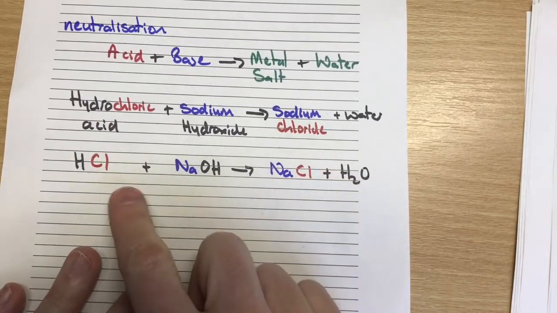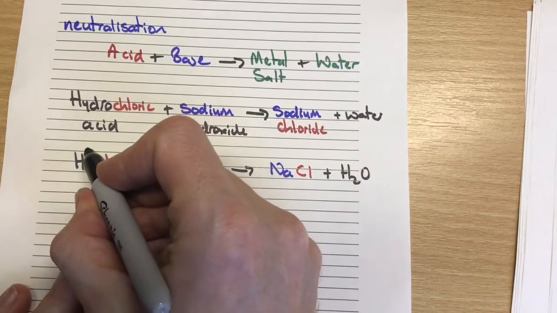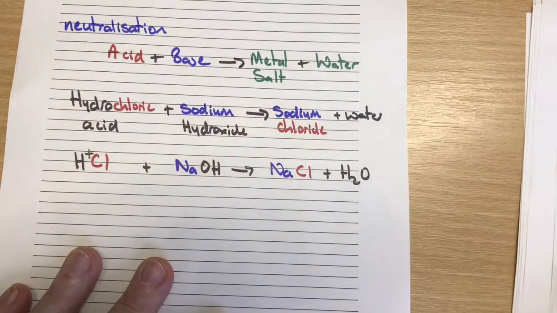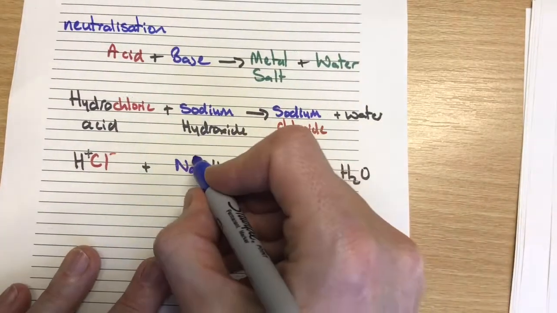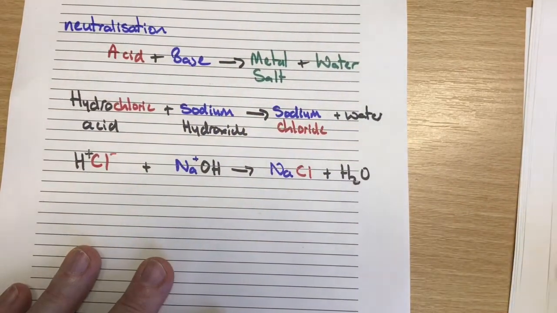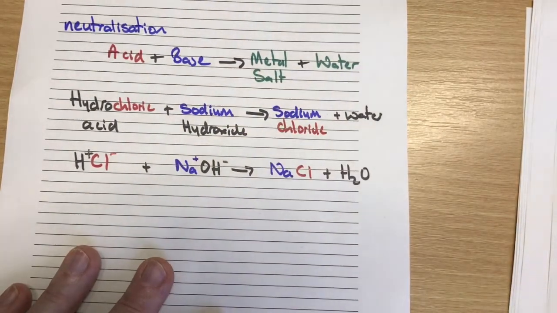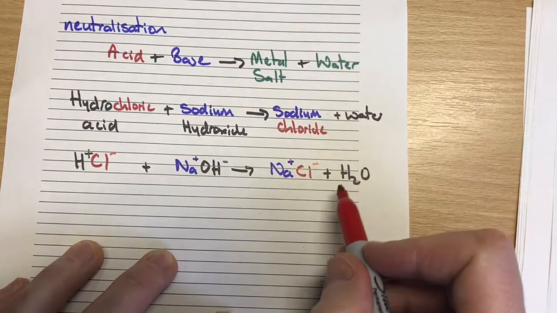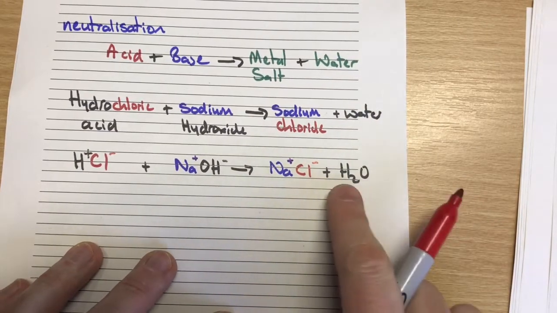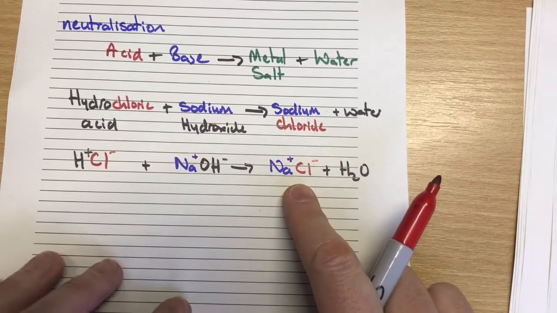What I'm going to do now is go through this equation and show you where the ions are in here. So hydrogen is an H+ ion. Then we have a negative chloride ion. Sodium is Na+, and hydroxide is OH-. On this side as well, we've got sodium as Na+, and the chloride ion is Cl-. Now water, it's a covalent compound, it doesn't have any ions, so I don't need to write any charges in here, but these all contain charges, they're all ions.